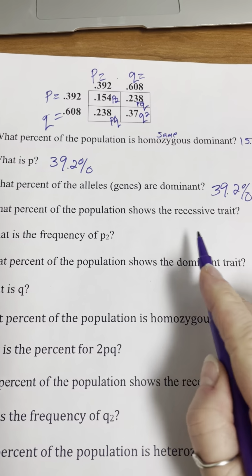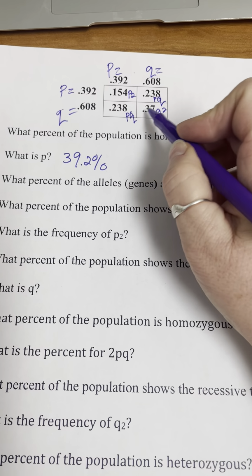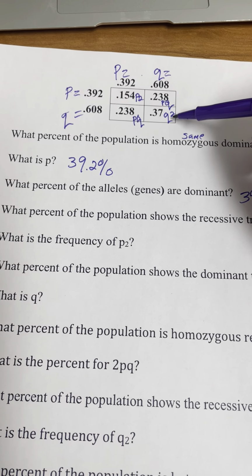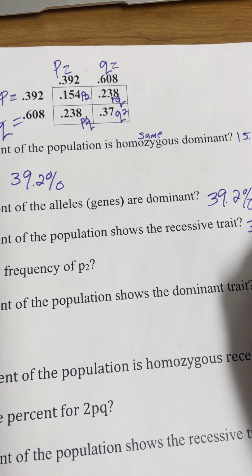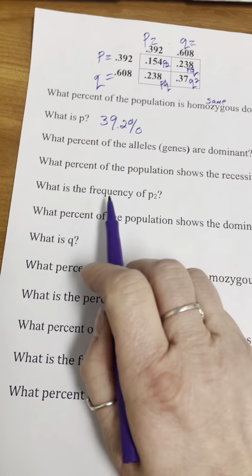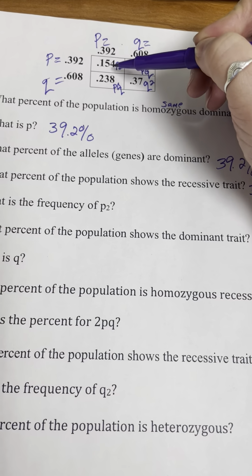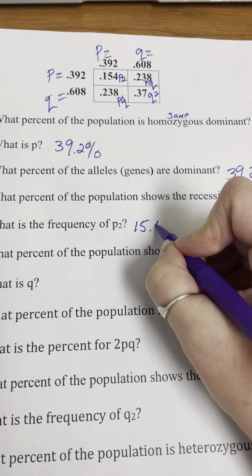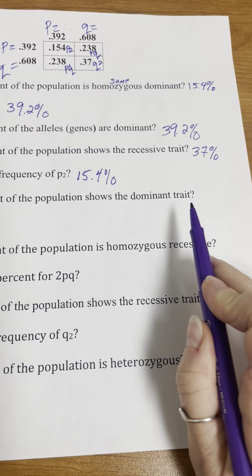What percent of the population shows the recessive trait? Okay, wait, traits again are on the inside. 0.37 or Q squared shows the recessive trait, which would be 37%. What is the frequency of P squared? Frequency is also another word for percentage. So here we've got 0.154 or 15.4%.